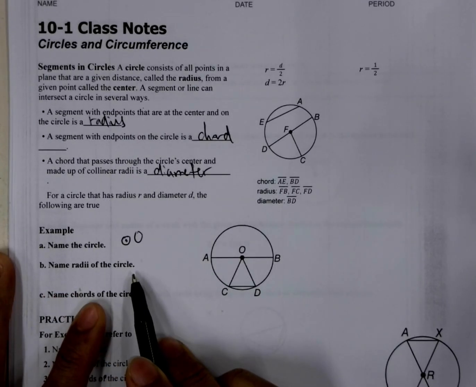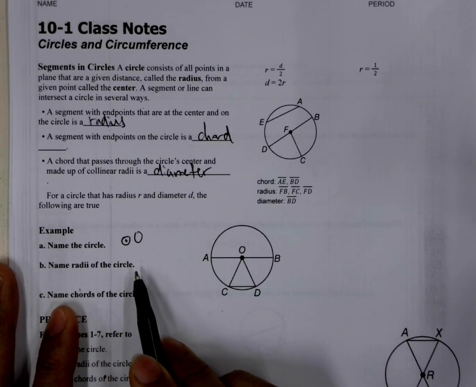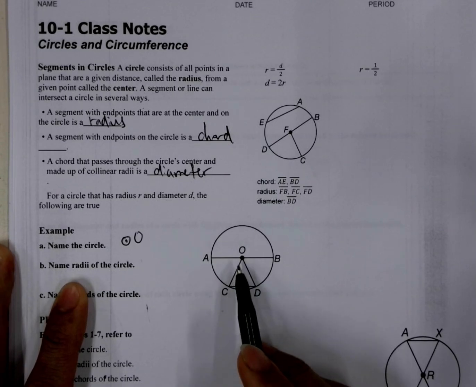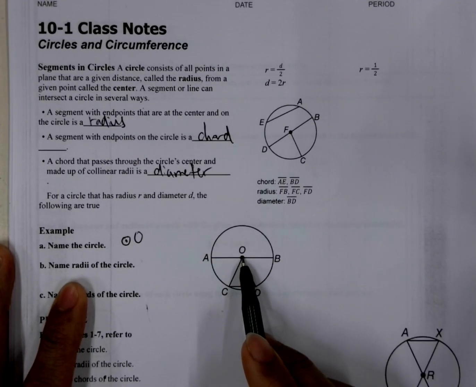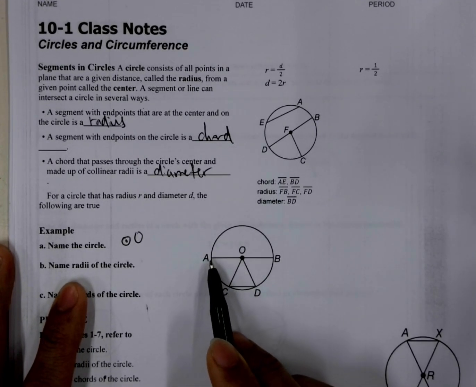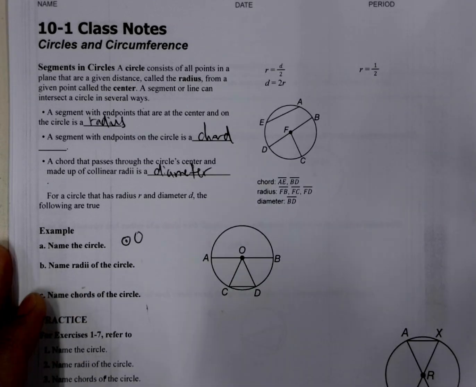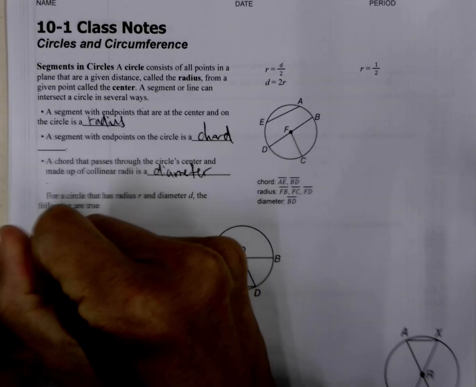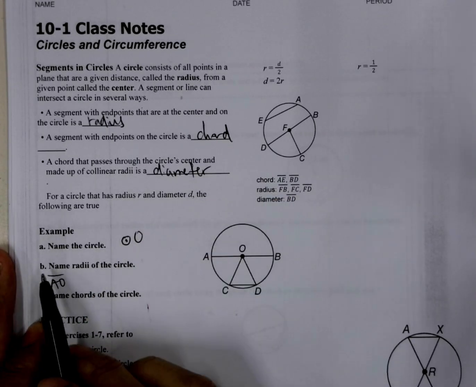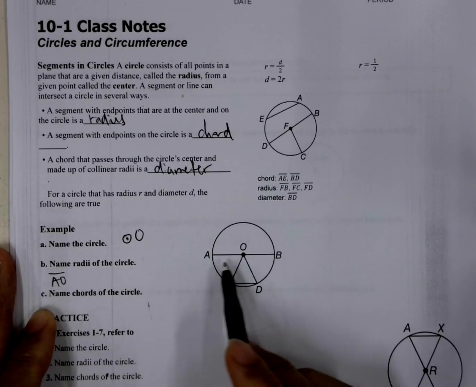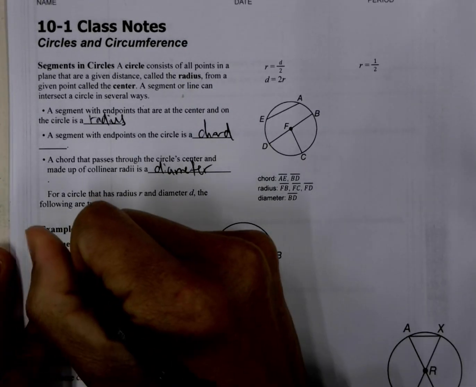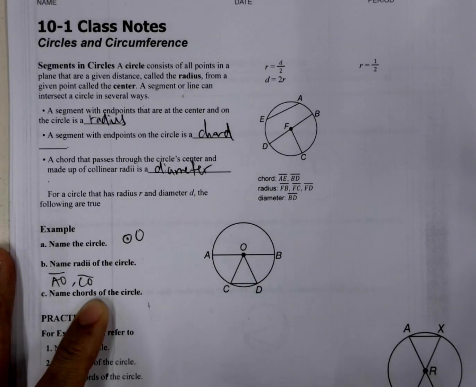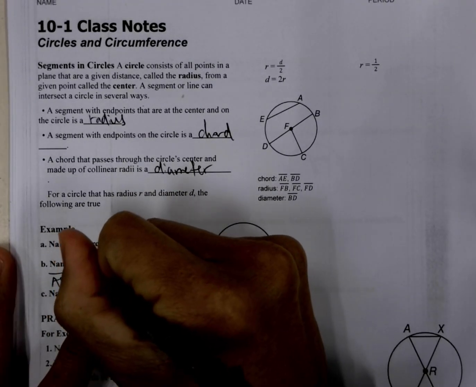Name the radii of the circle. Well, we have quite a few of them. And remember, a radius is a segment with endpoints at the center and on the circle. So here we have AO. Make sure you put your line above it. And then we have CO. We have DO and BO.